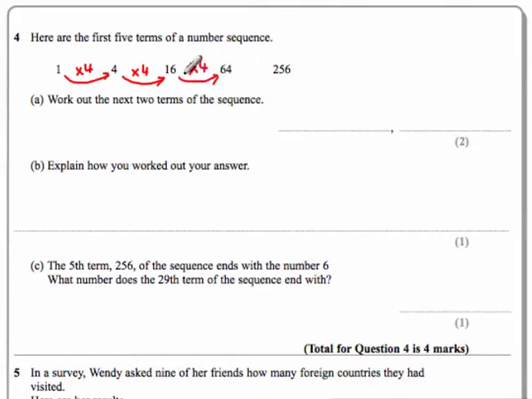16 times 4. Well, 4 10s are 40. 6 4s are 24. If you add those together, we get 64. So yes, but you obviously use your calculator. You just whip through. Yeah, we found out what it is. We're multiplying by 4 each time, aren't we? So let's look at part B.